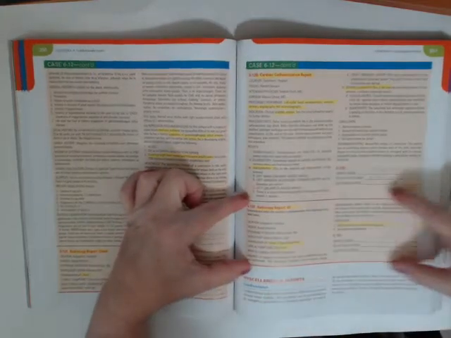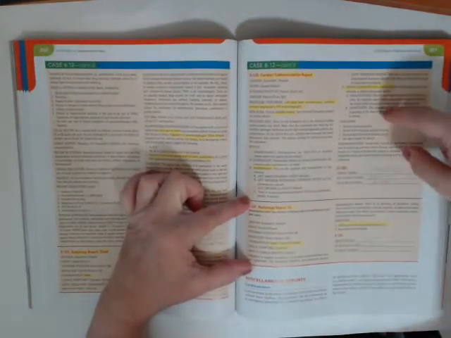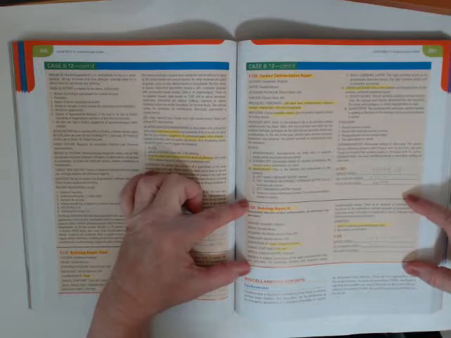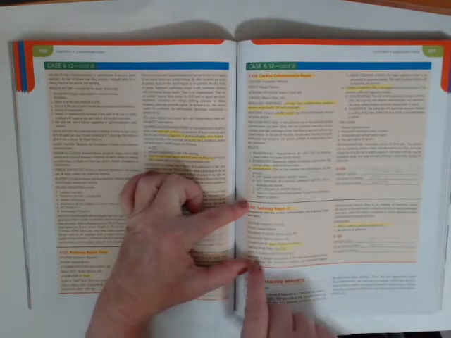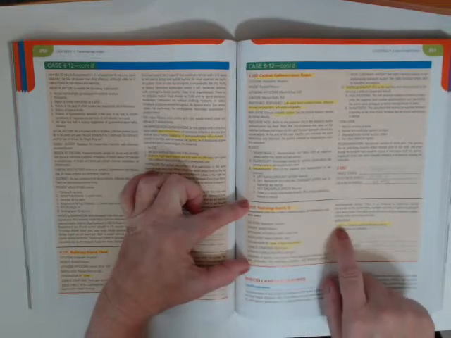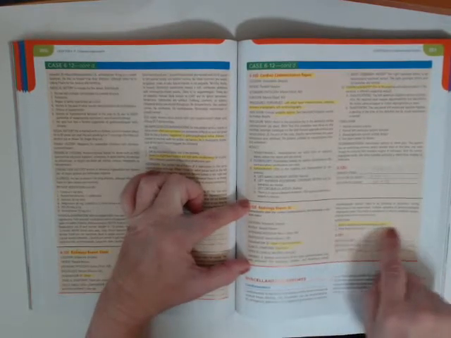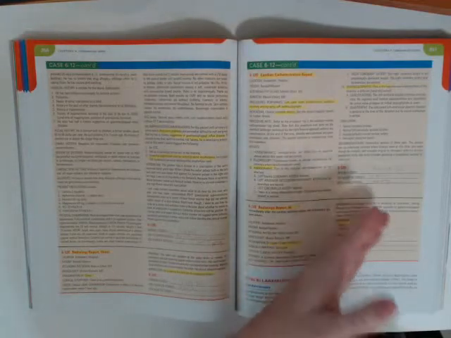Here's your GI report. This is an x-ray done right after this cardiac cath. It's an upper GI for chest pain. The symptoms are chest pain, but they determine he has mild to moderate gastroesophageal reflux, and that's probably the source of all of his problems.